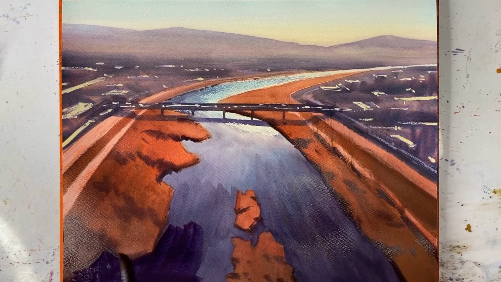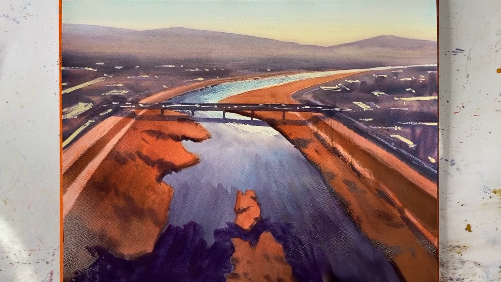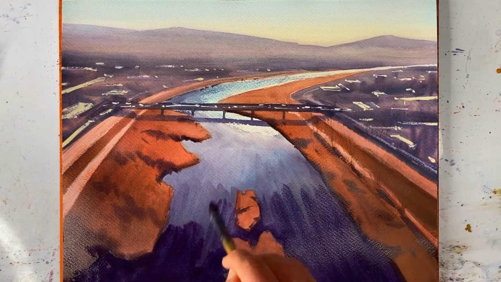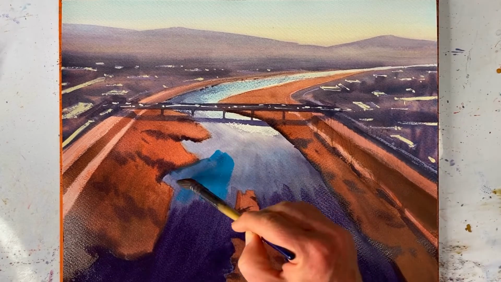And yeah, first I wet it, and then I'm going in with a really dark mix, and it's kind of towards the purple. It's mostly phthalo blue and alizarin crimson. There might be a touch, just a touch of yellow ochre. But I think it works well.